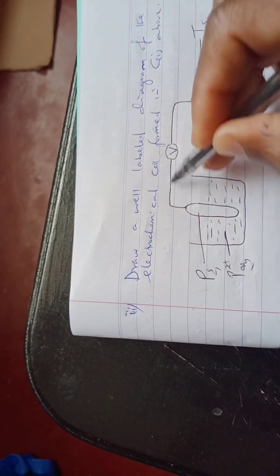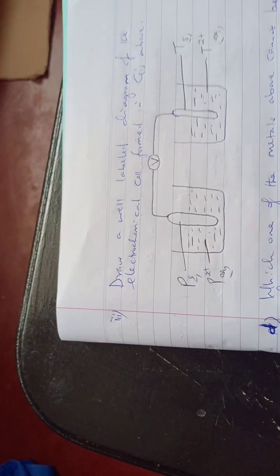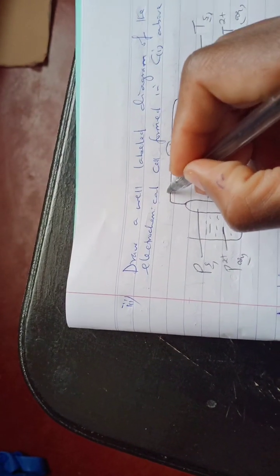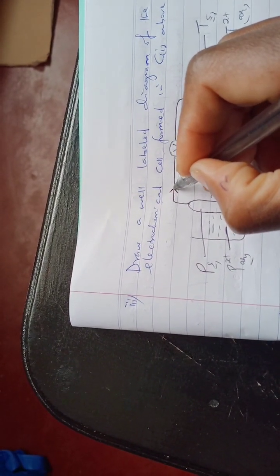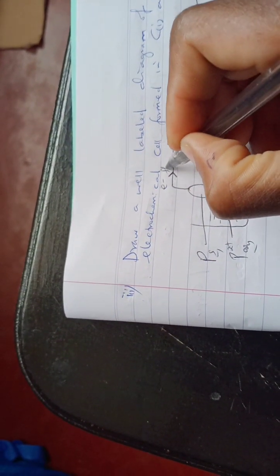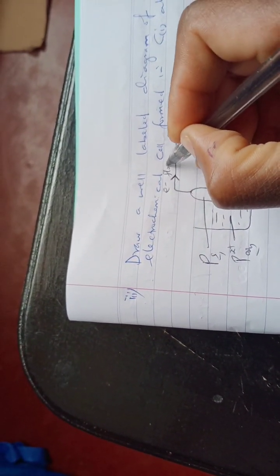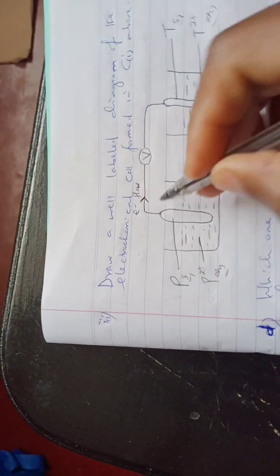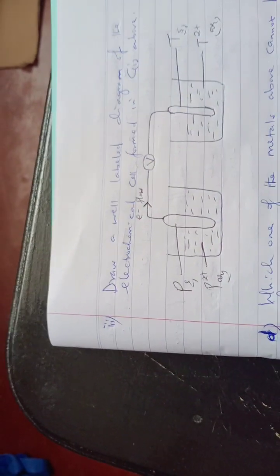So you have metallic wires connecting to a voltmeter, like that. And then you put an arrow on. Can you see this arrow, like this one? This shows electron flow. Electrons are flowing from the left to the right via the metallic wire.